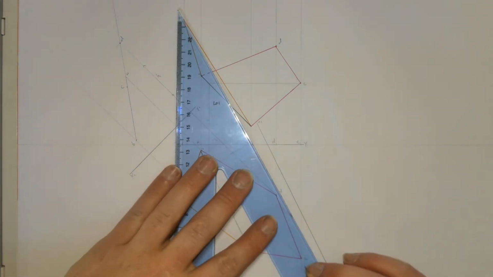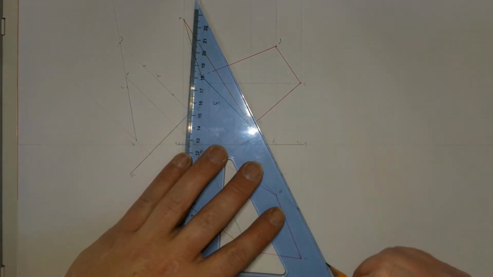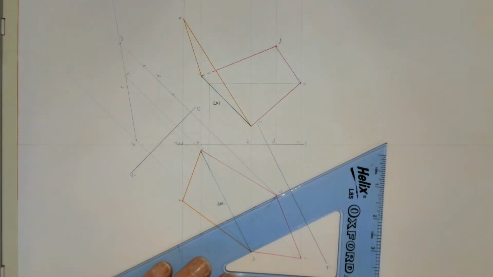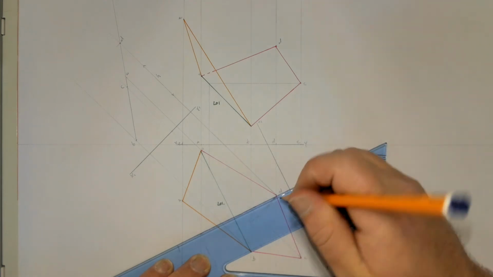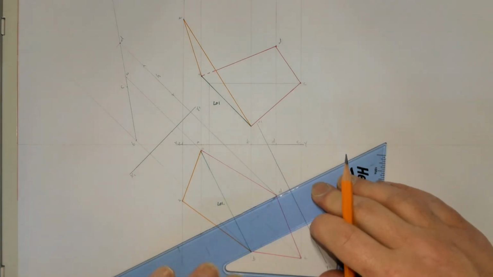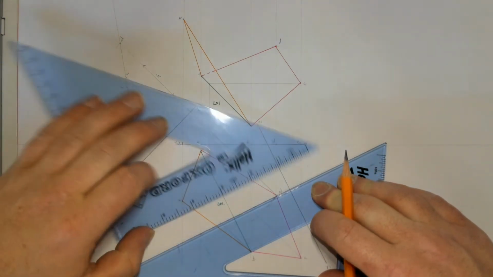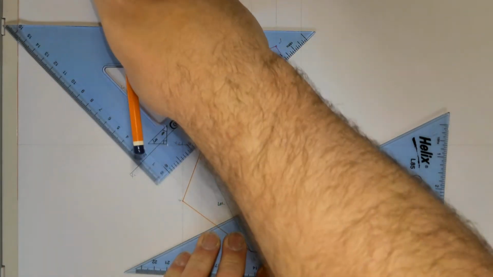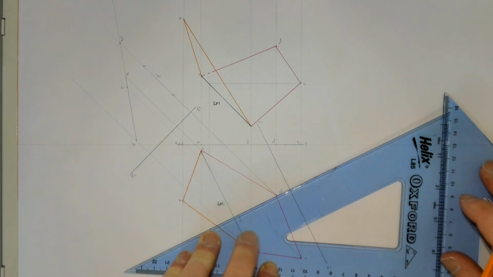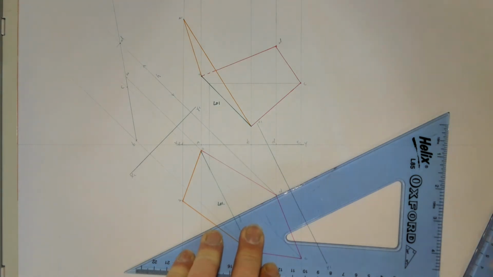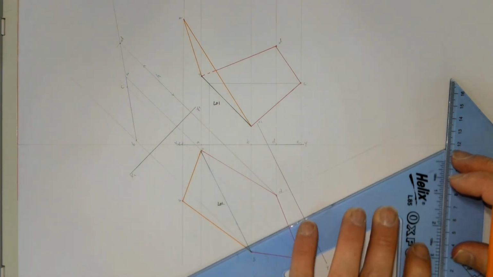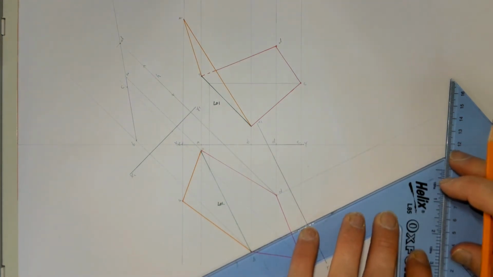And now if we project all our lines up, perpendicular to this, so extend that out a bit, and then bring up all our points.